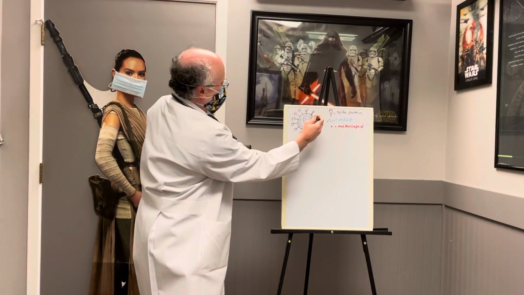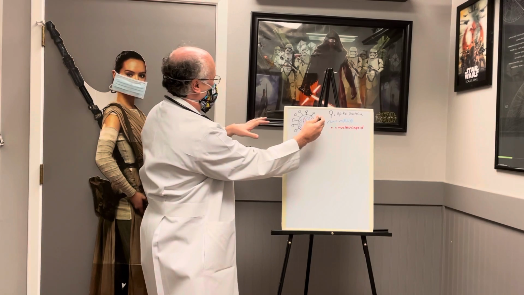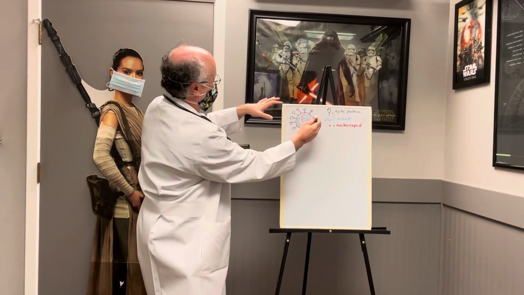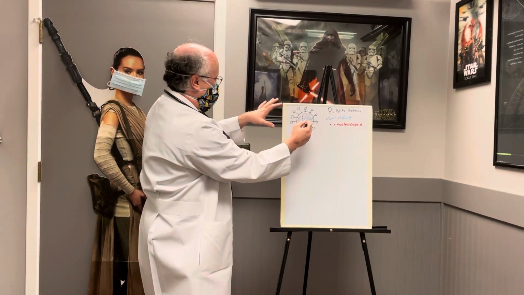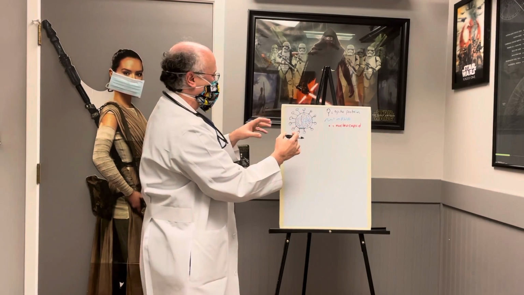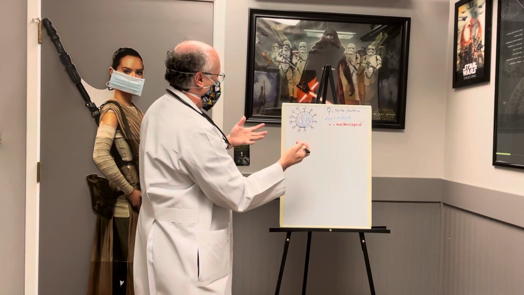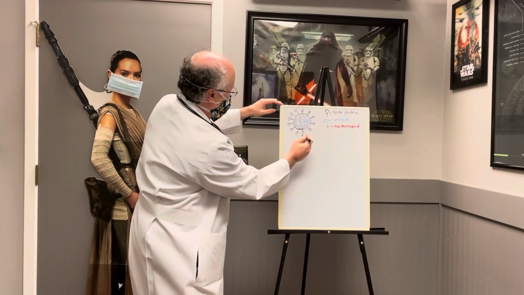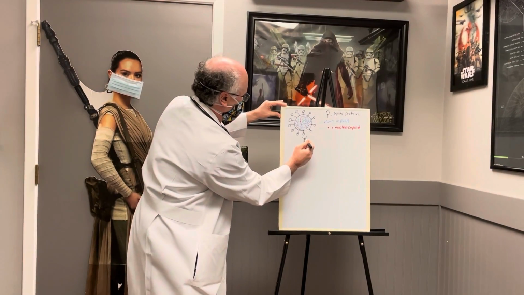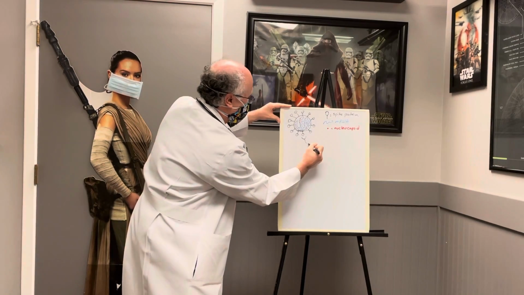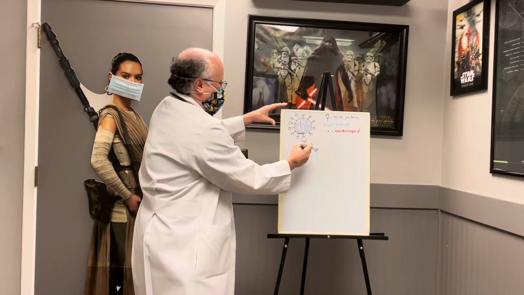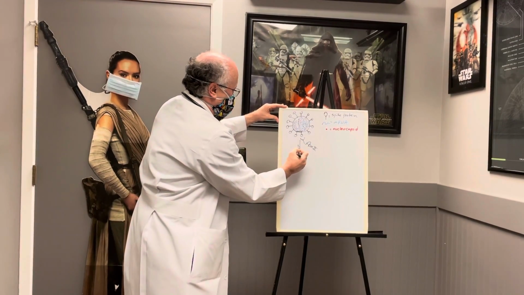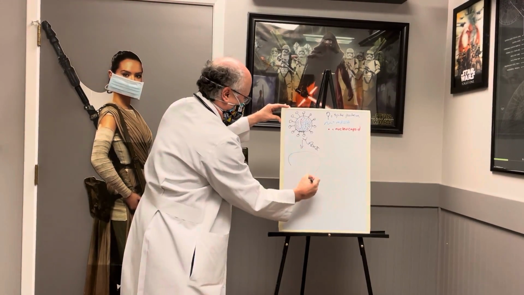So on the outside, you've probably heard now of people talking about the spike protein. So the spike protein is how the virus binds to your cells. So when people get COVID, what happens is these little spike proteins find a little receptor on your cell that's also called the ACE2 receptor. And so then the virus goes into your cell like that.